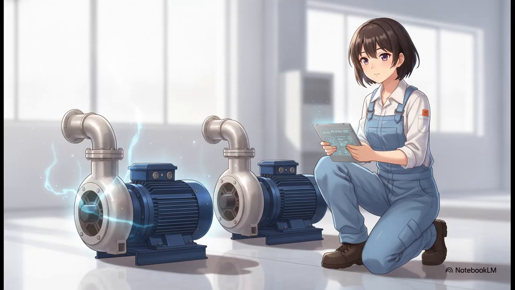And the solution is a small capacity ring or roots type blower. It pushes about 10 to 15 cubic meters of air per hour directly into the water. Notice the efficiency here.